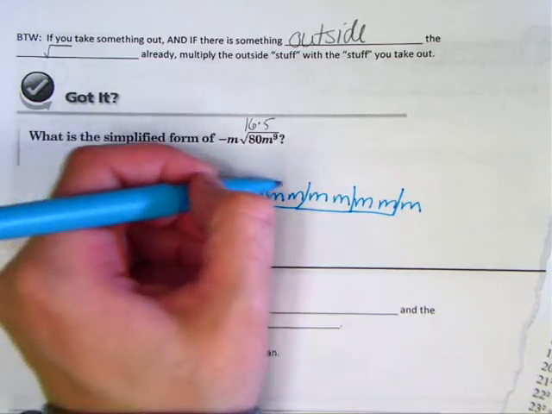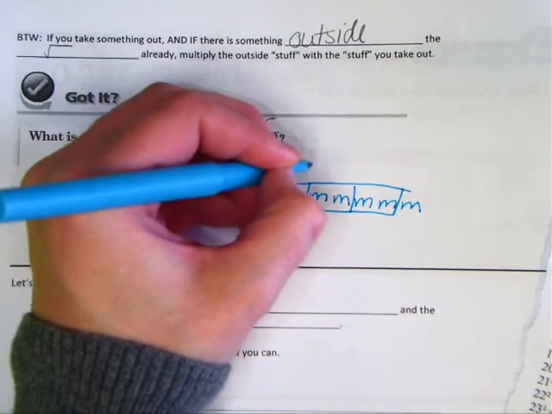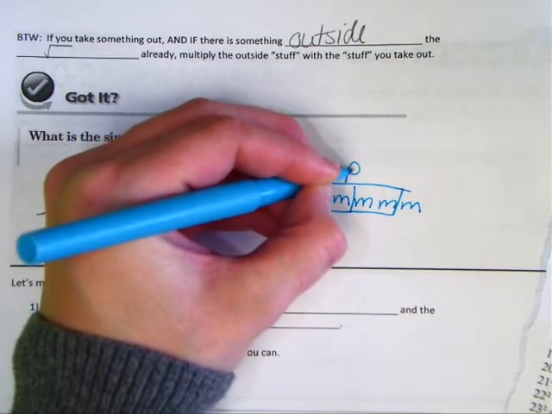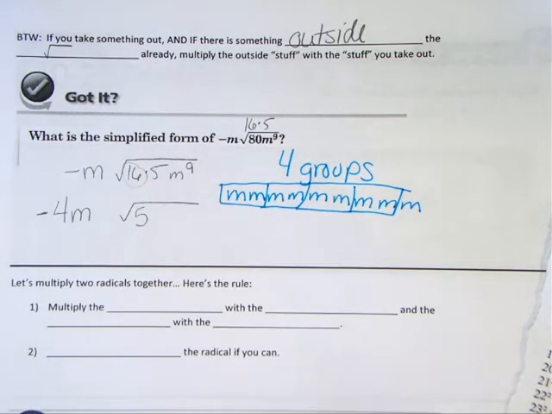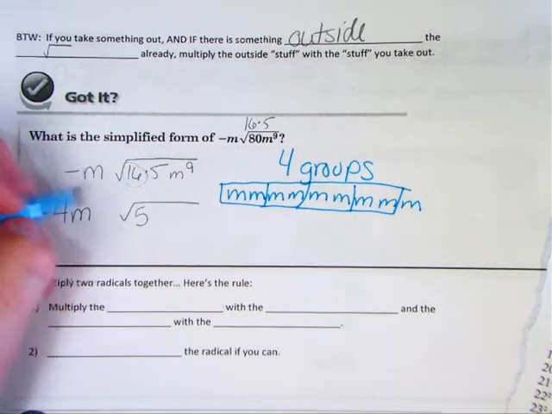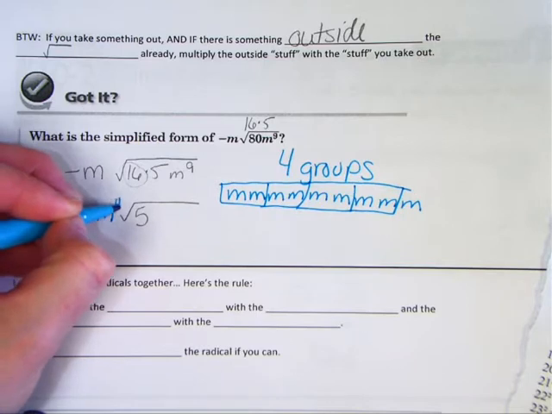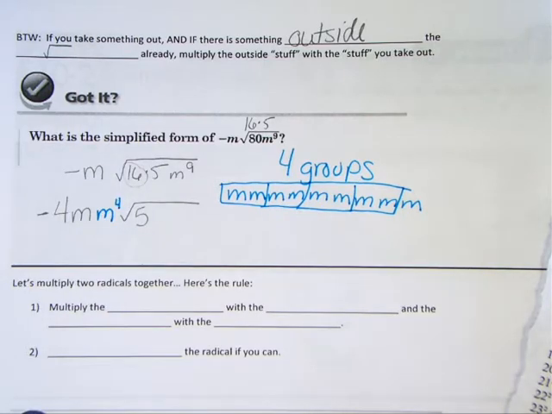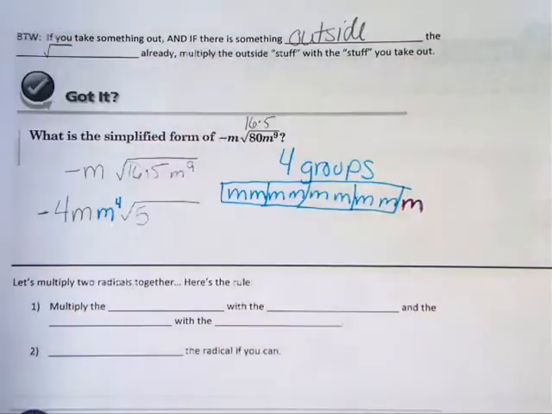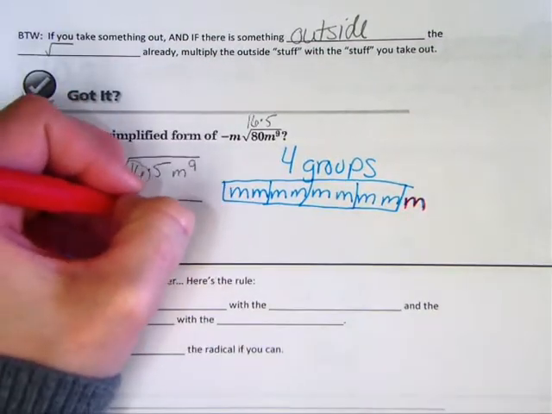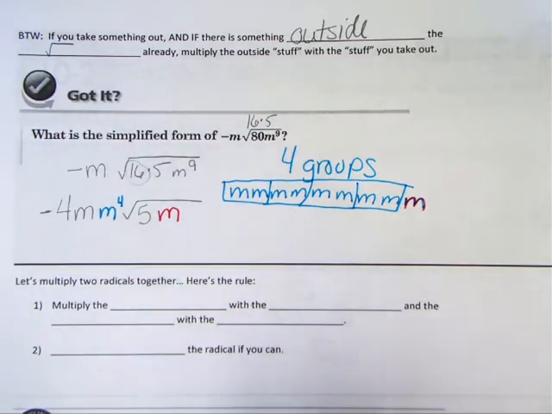And you should notice you have 4 groups. So what that means is that I can take an m to the 4th out. Now what's left over inside? This m that I'm highlighting in red is left over inside.